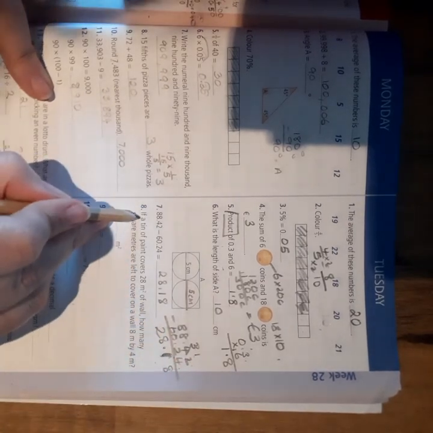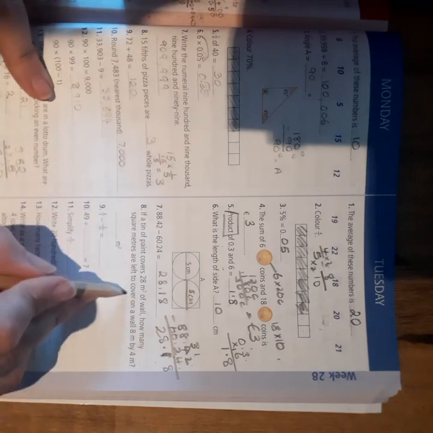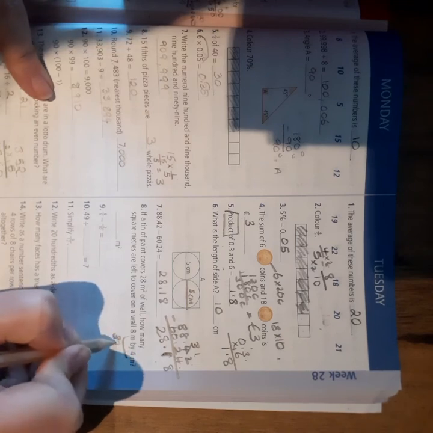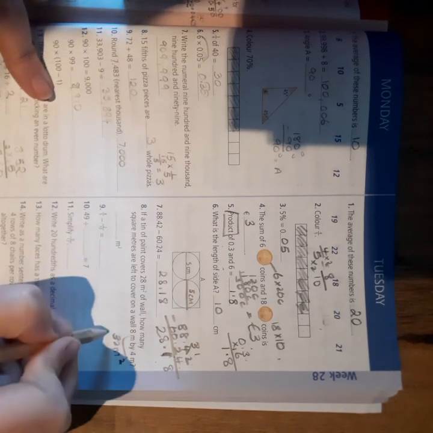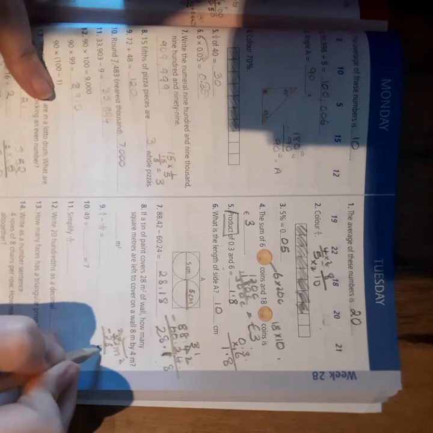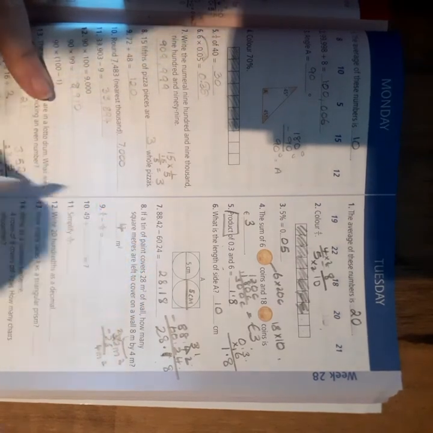Okay, number 8, if a tin of paint covers 28 metres squared of wall, how many square metres are left to cover on a wall of 8 by 4? 8 by 4 would be 32 metres squared. So we have 28 already covered. So you're subtracting and renaming there, leaving you with 4 metres squared left.